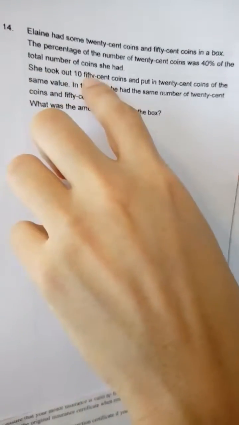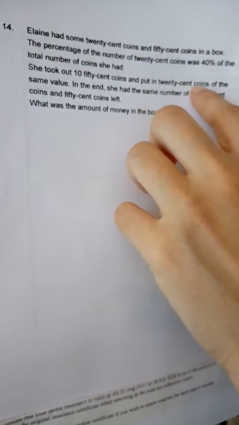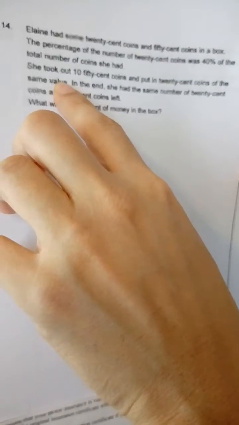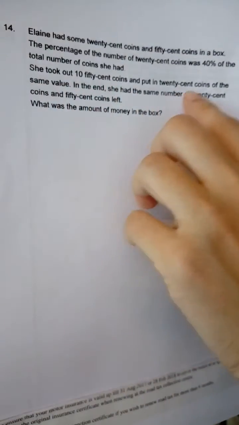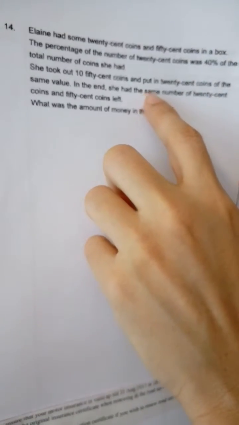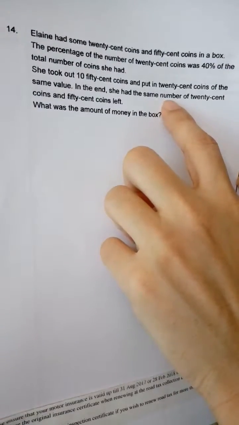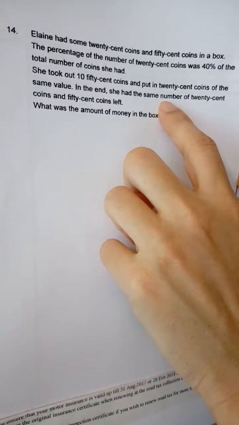Okay, now she took out 10 50-cent coins and put in 20-cent coins of the same value. In the end, she had the same number of 20-cent coins left and 50-cent coins left. Now, another piece of information, same number. When something is the same number, it means they're equal, right? Now, they didn't give you the number, so they didn't give you the new ratio. So you have to set your own ratio. What do you mean by same number?